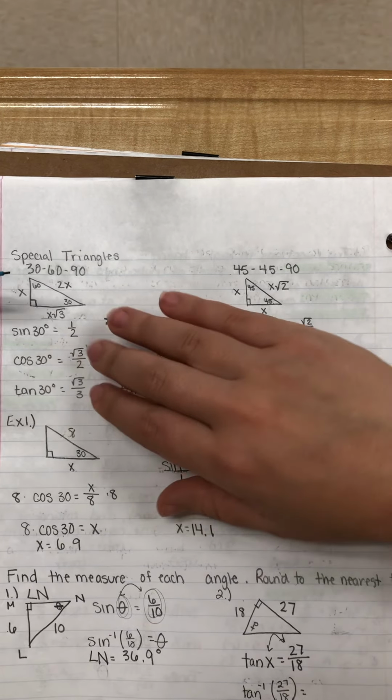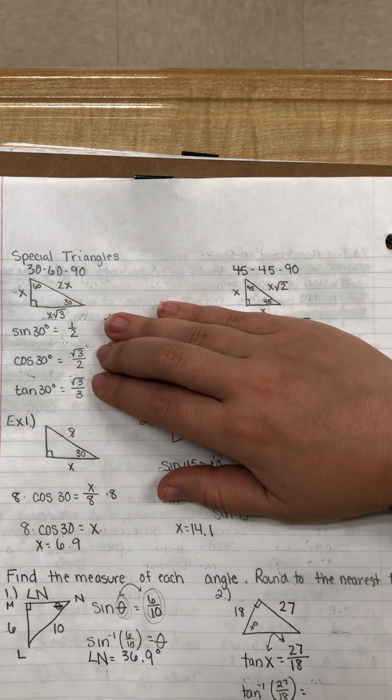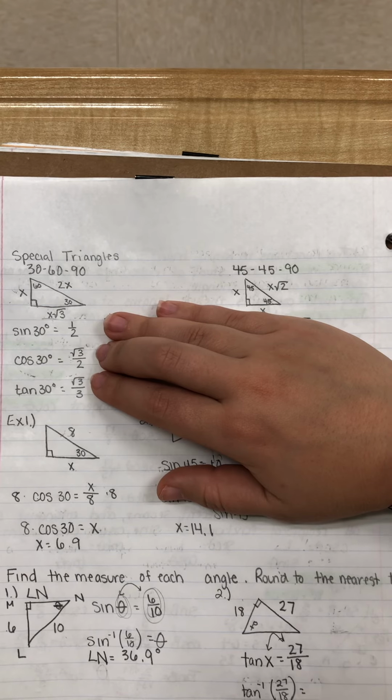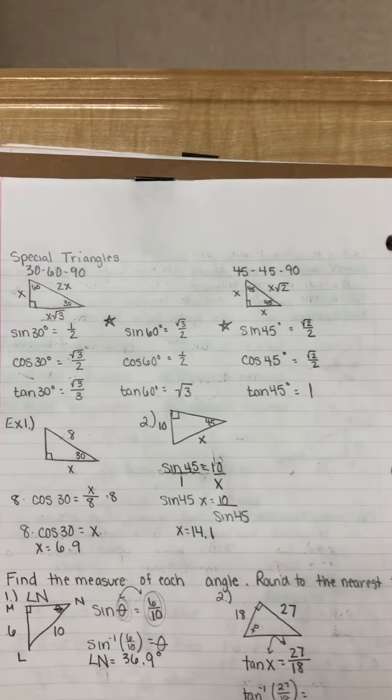Now, in these, let's talk about 30 degrees first. You could type this into your calculator. You would know your answer. You can type this in your calculator as long as, let me grab mine, that you know that you're in the right mode.